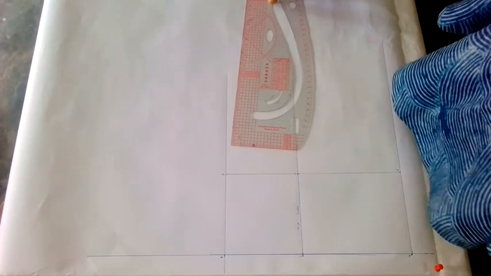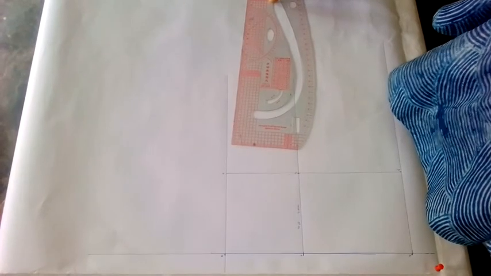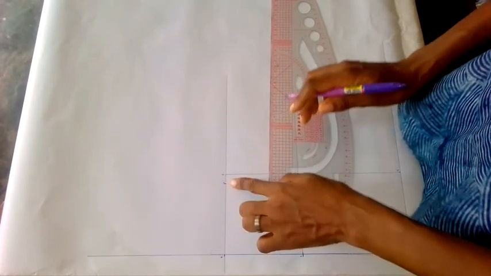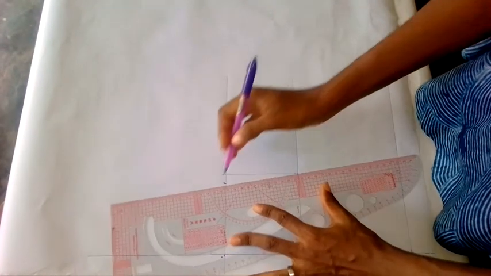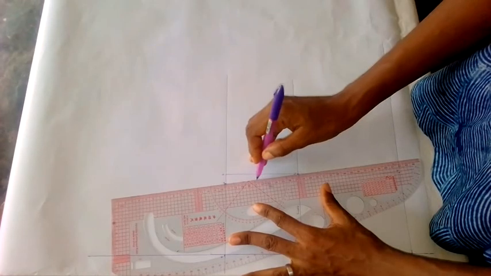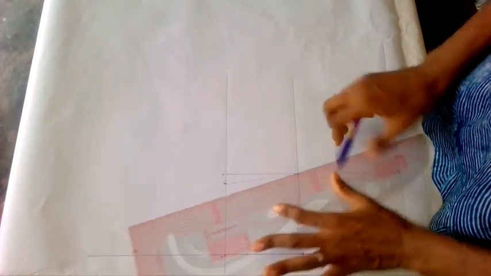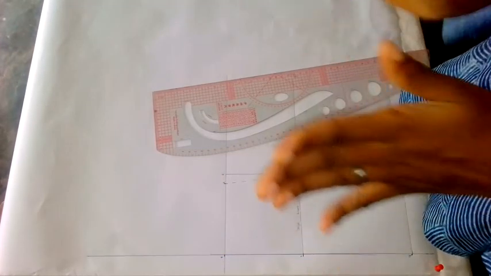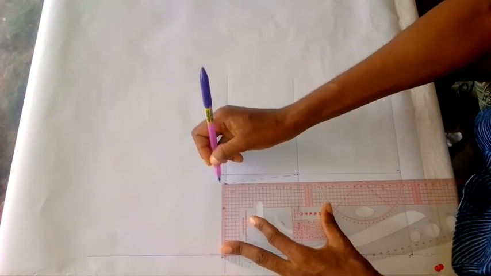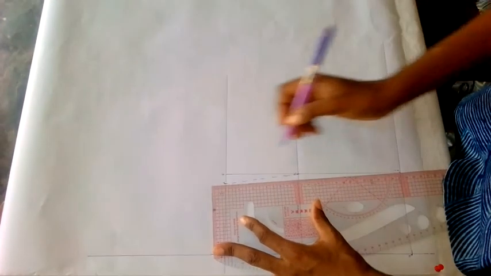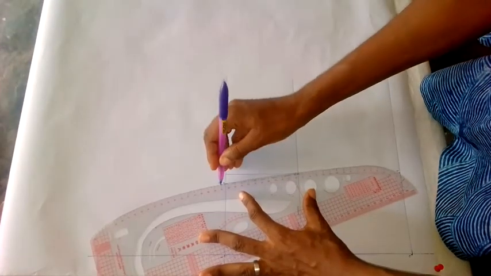For us to have a 0 to 6, let's see what to do. So from 0 to 6, I have quarter of my waist plus my 4.25 centimeter. Then I'll connect it to 3 with a straight line, a broken line. Then on 6, I'll measure 1.25 centimeter upward in this direction. So I'll have it at 6A. Then I'll use my curve to connect to 3 in this direction.